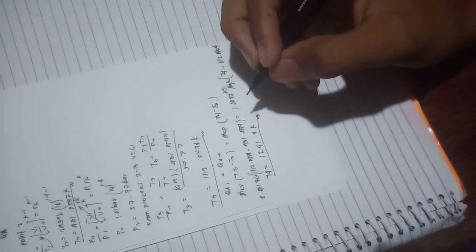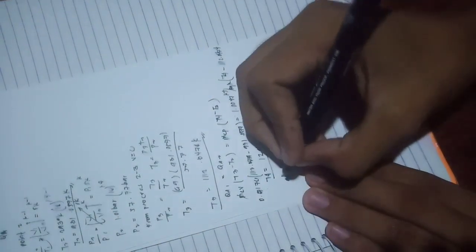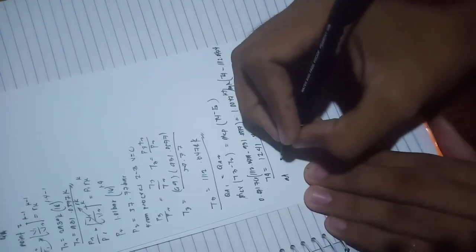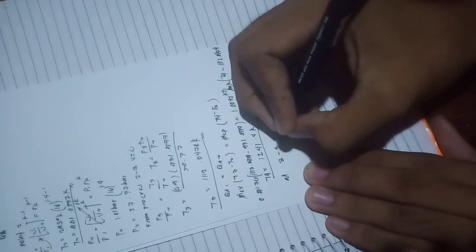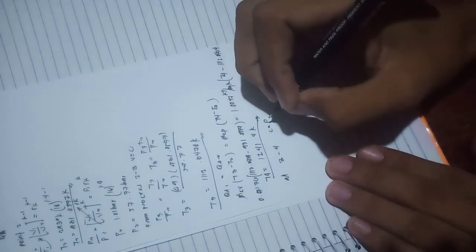Let's get the value of T5. At the 3 to 4 process, we have constant pressure.